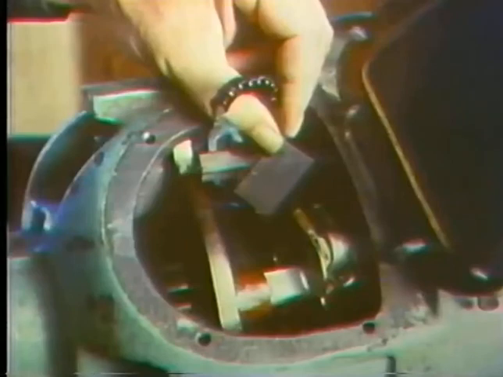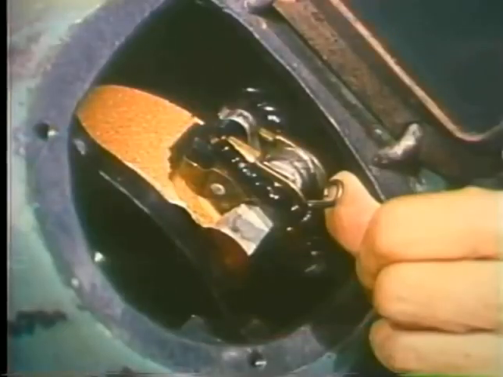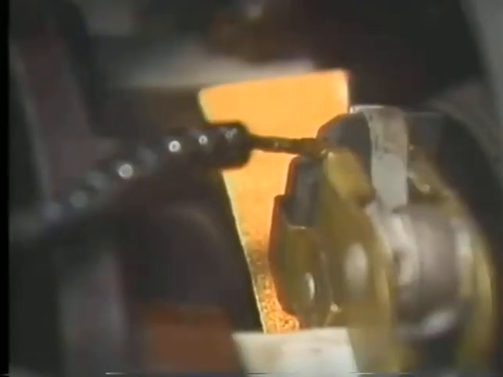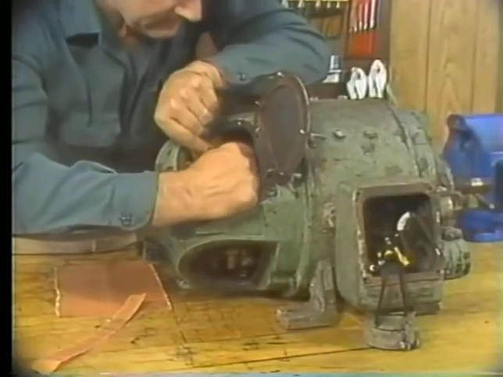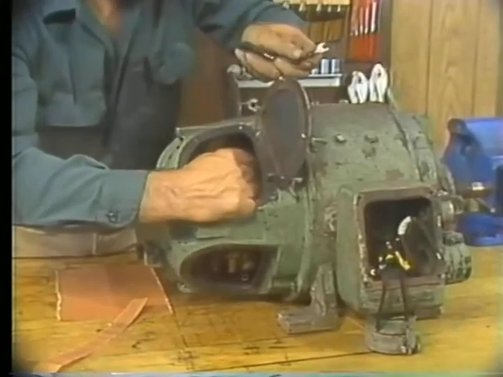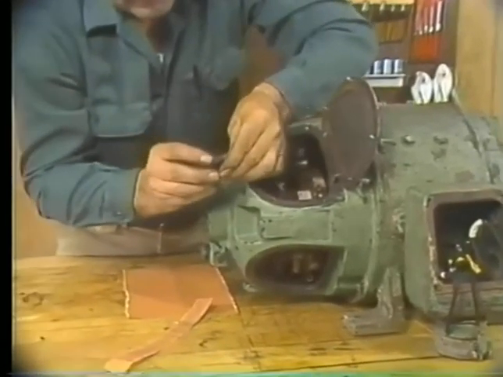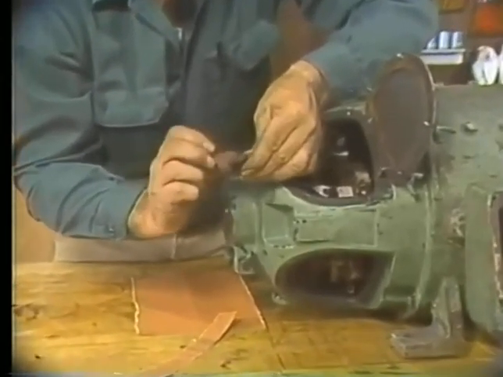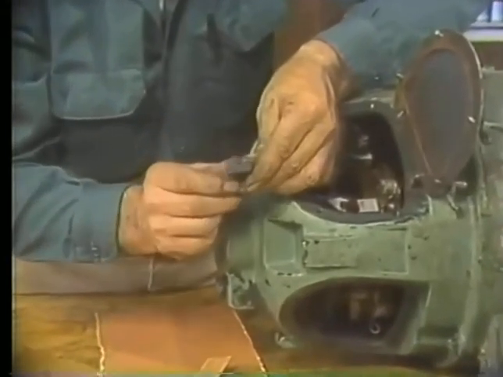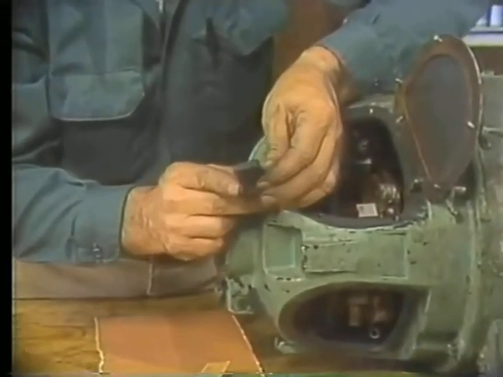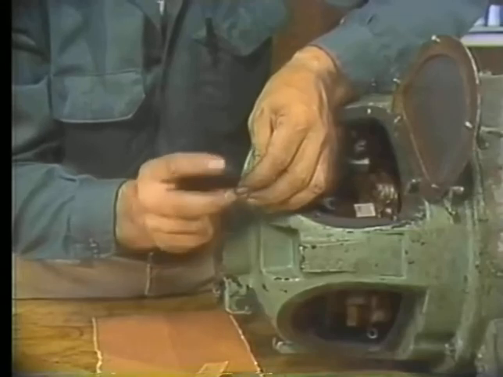Then replace the brush and set the tensioning device to hold the brush tightly against the flint paper. Rotate the armature slowly in the direction of motor rotation until the flint paper is out from under the brush. Then remove and inspect the brush. Repeat the procedure until the contact surface of the brush has the same shape as the surface of the commutator. When you've got 100% contact, the job's done.